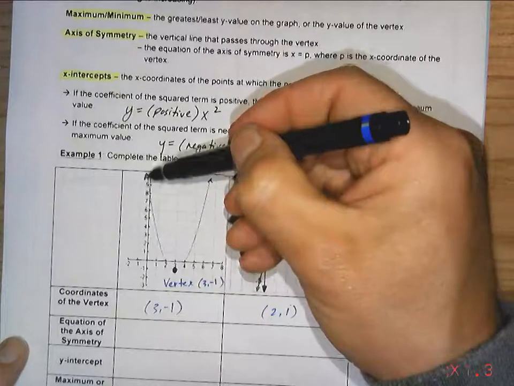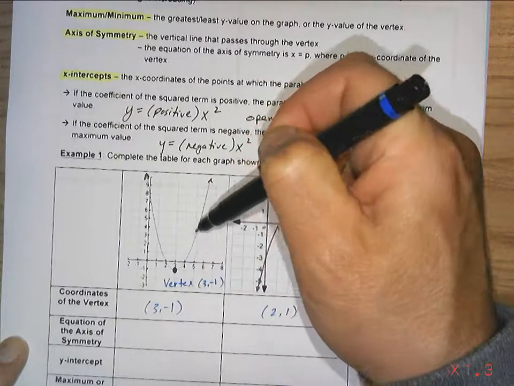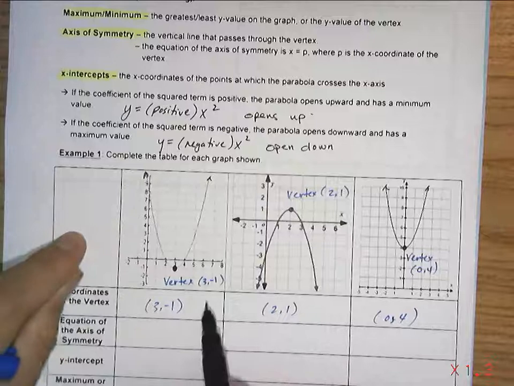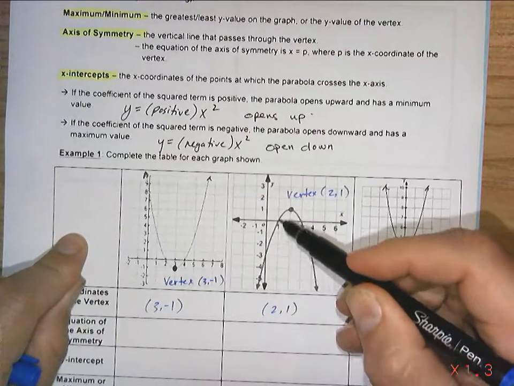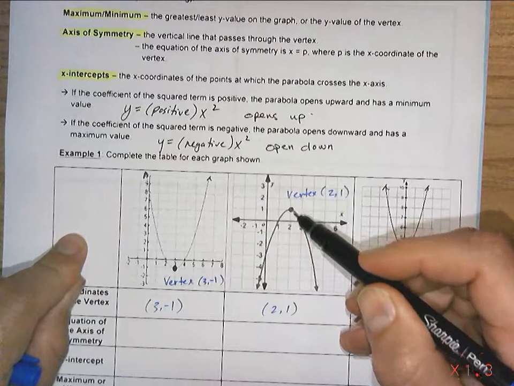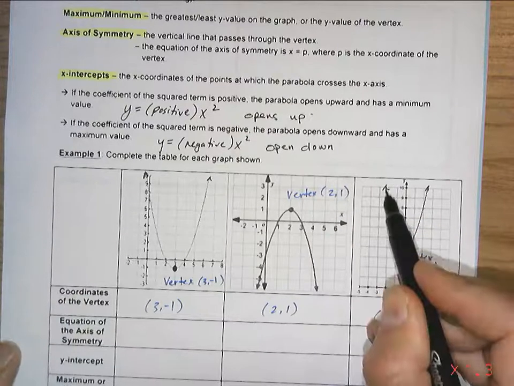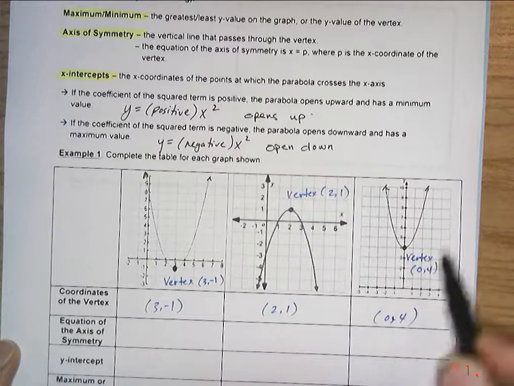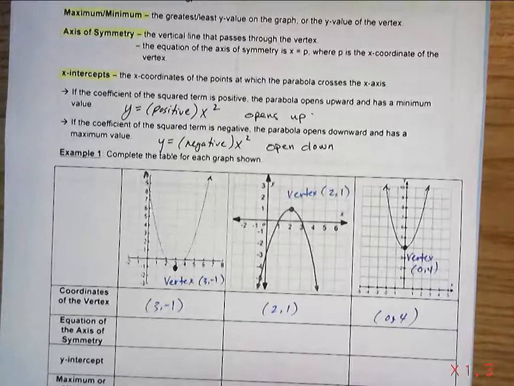So the parabola is decreasing, decreasing, decreasing, then increasing, increasing, increasing. And we always read left to right. So moving left to right, it's increasing until it hits the vertex, then it's decreasing. Reading left to right, it's decreasing, then increasing. Those are the vertexes.